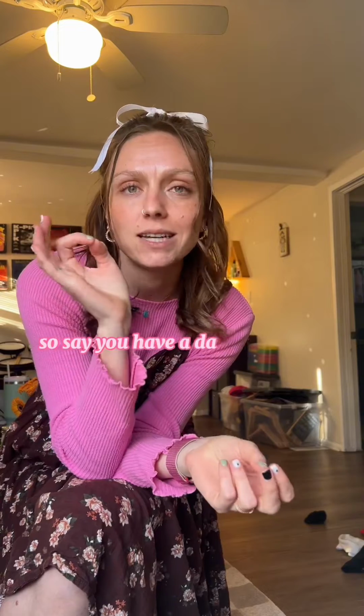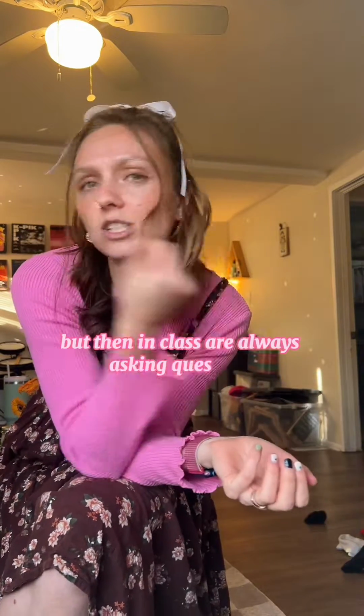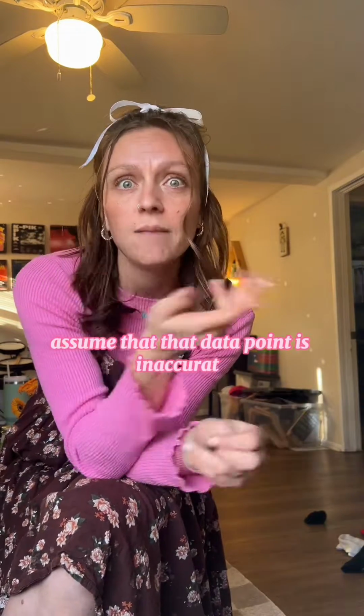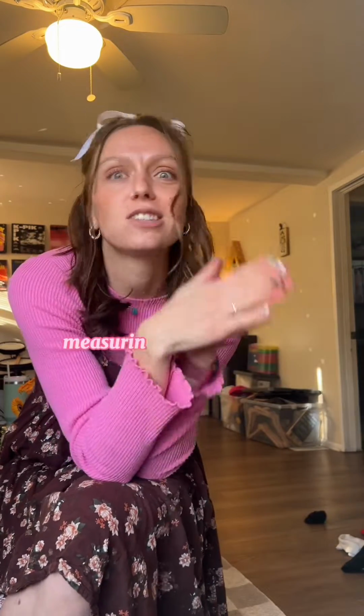So say you have a data point that supports that a student is performing lower, but then in class they're always asking questions, they're always rocking it, right? You can probably assume that that data point is inaccurate, and I would give a second DOL or I would give another opportunity to that student, measuring the student as a whole.